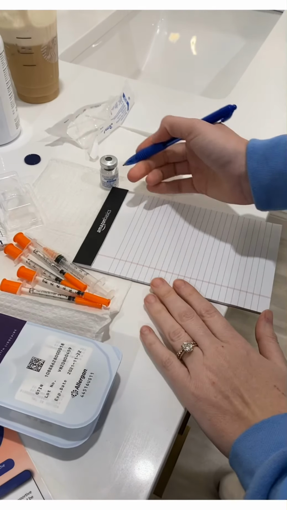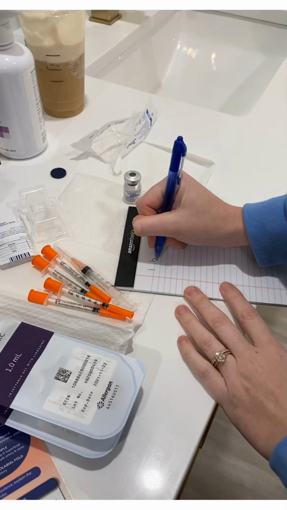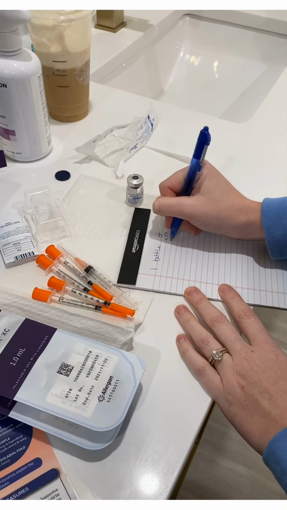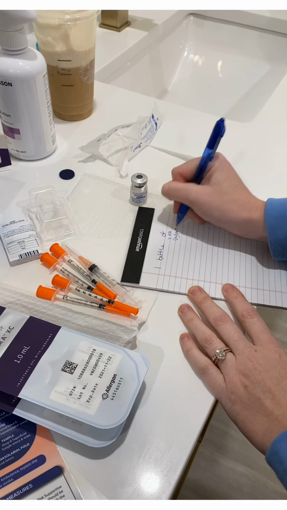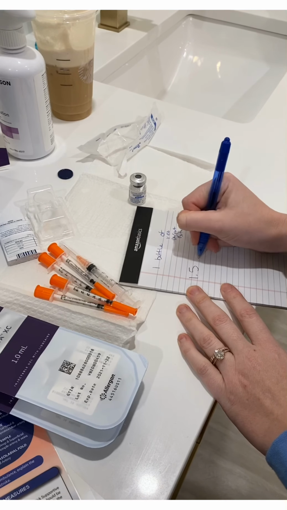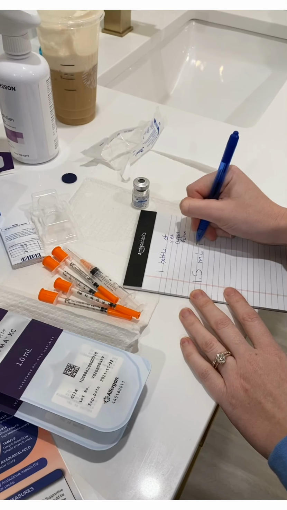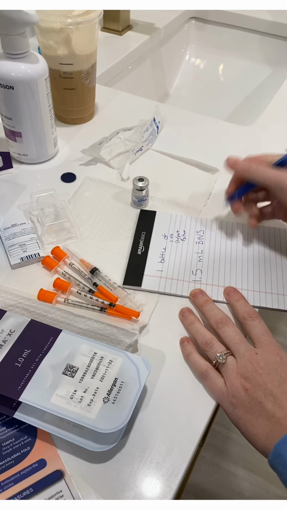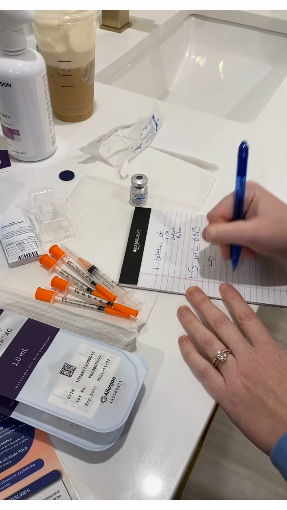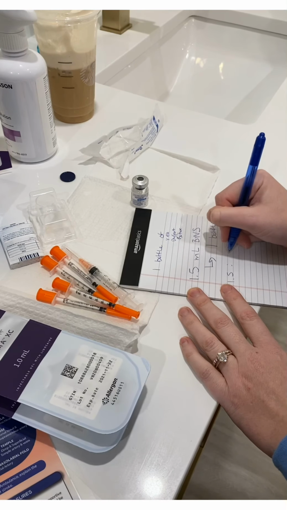So we're doing 1 bottle of Xeomin, but we can pretend it's Dysport or Botox. We take 1.5 mLs of bacteriostatic normal saline into 1 bottle, so it equals 1.5 to 1.